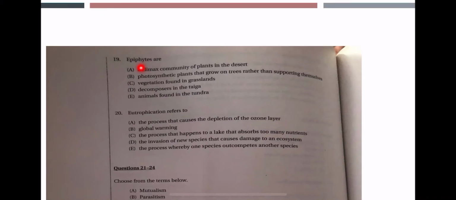Epiphytes are plants. As you know, epiphytes are plants, but which of those is correct about epiphytes? Read the questions. Epiphytes are plants of specific characteristics. They are photosynthetic, but which one is correct?